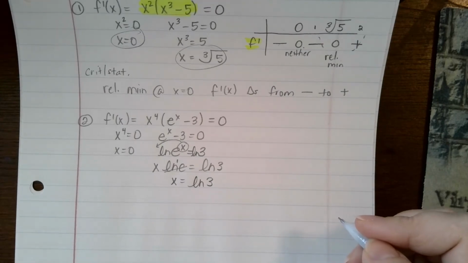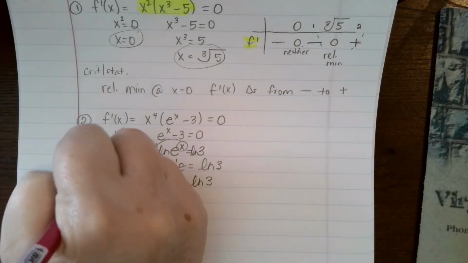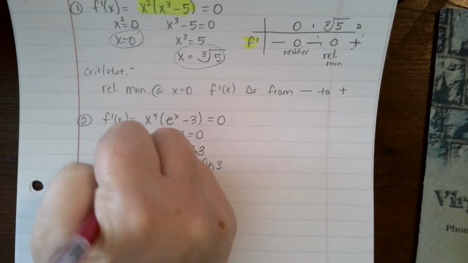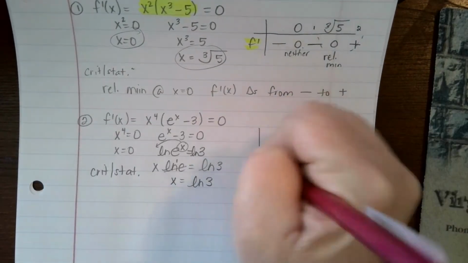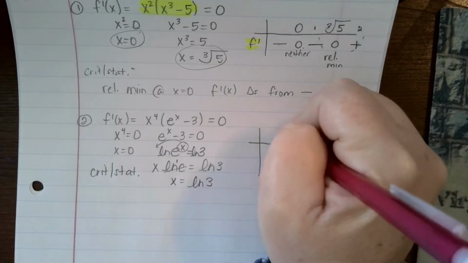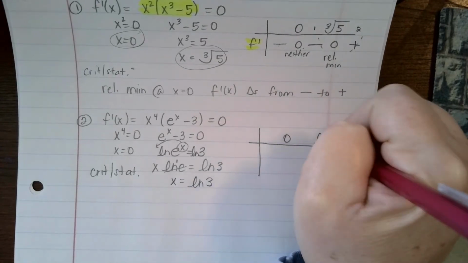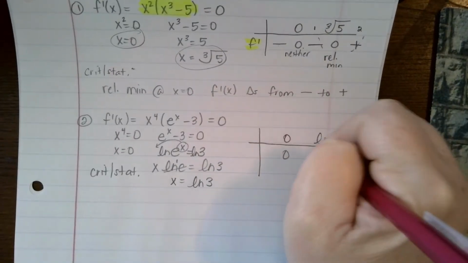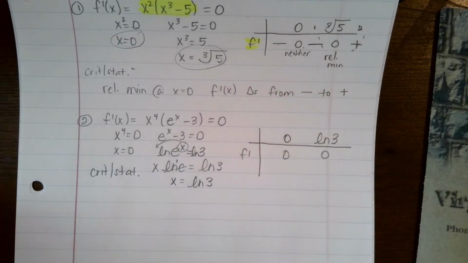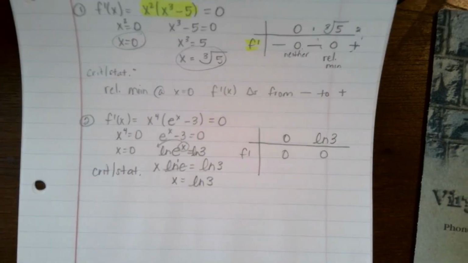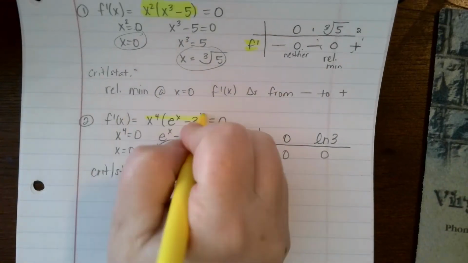Okay? So these are our critical stationary points that we can put in our table. So we've got a 0, we have an ln of 3, and we're looking at our derivative. So here is our derivative that we're plugging it into.